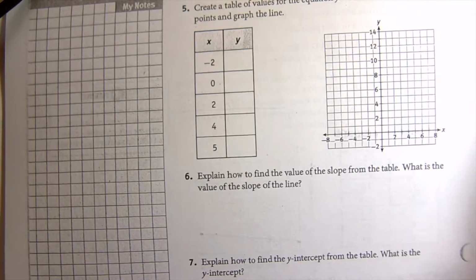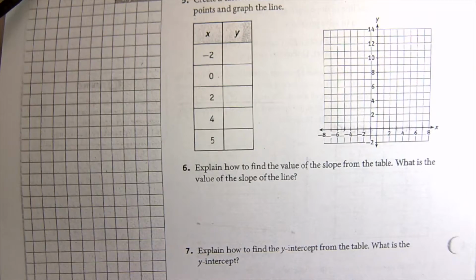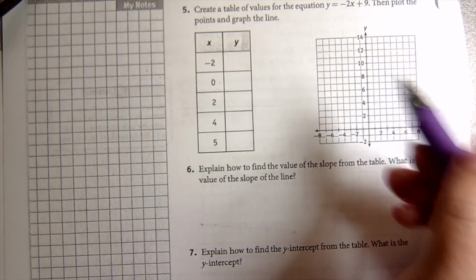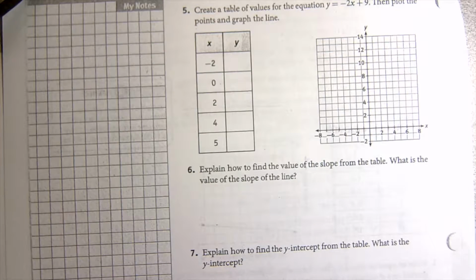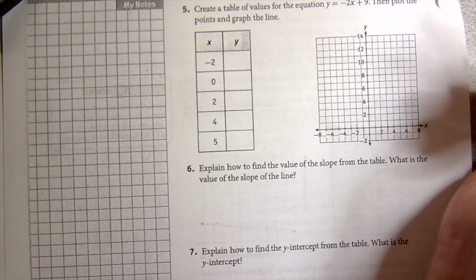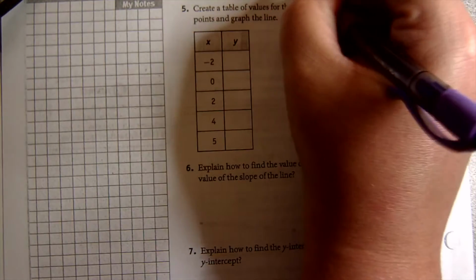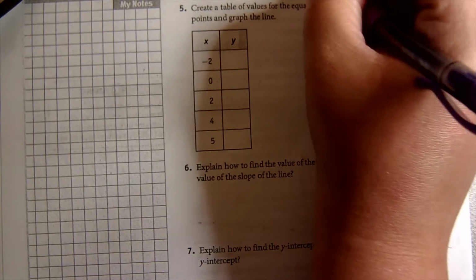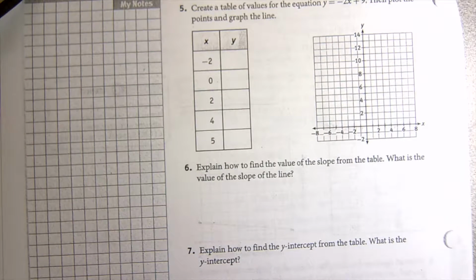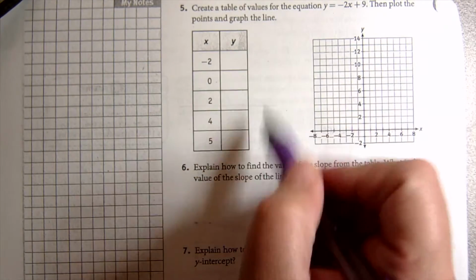So we're still looking at y equals negative 2x plus 9, but now we're going to make a table and a graph out of those points. So basically we're going to check and see what we just said. What did we just say the slope was? Negative 2, and what was the y-intercept? 9. So let's go ahead and check and see if we still come up with the same thing when we make a table and a graph.